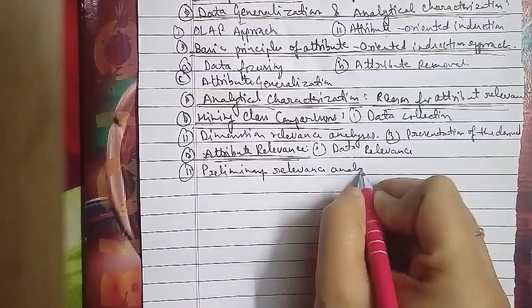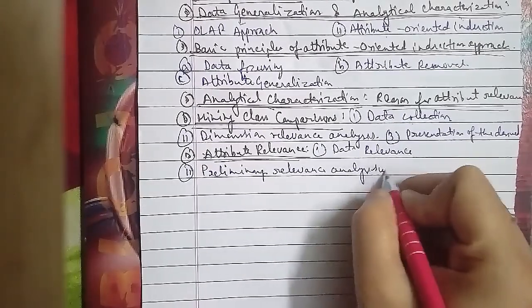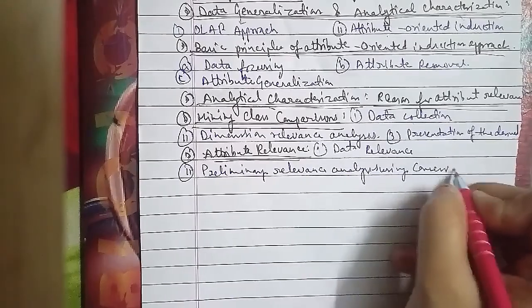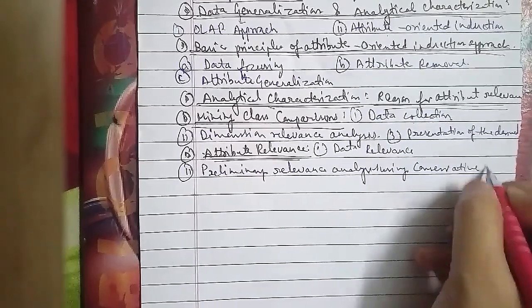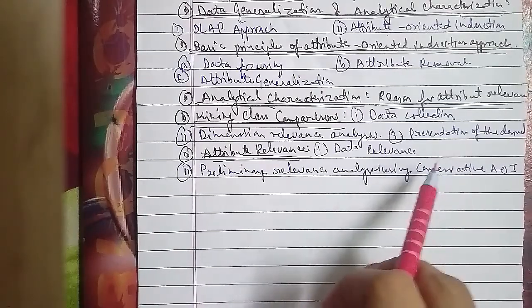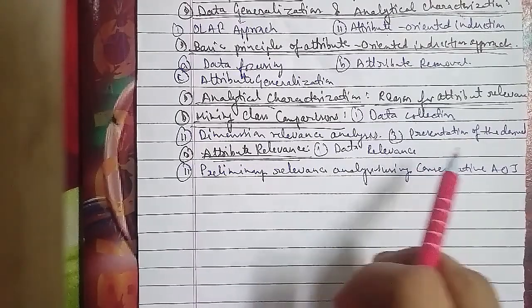Talking about the third one, which is remove. This step removes irrelevant and weakly relevant attributes using the selected relevance analysis measure.